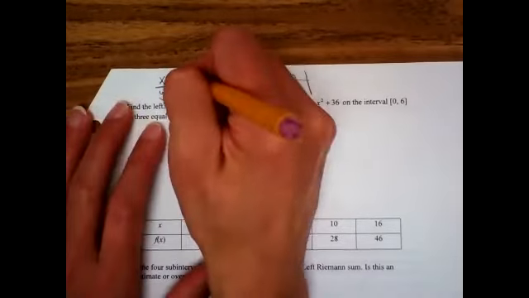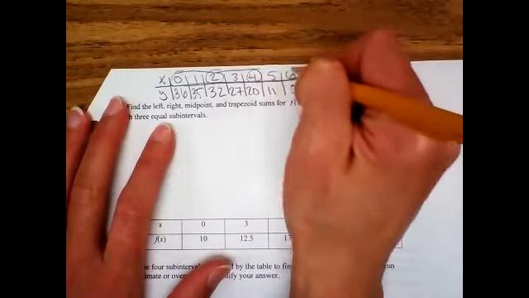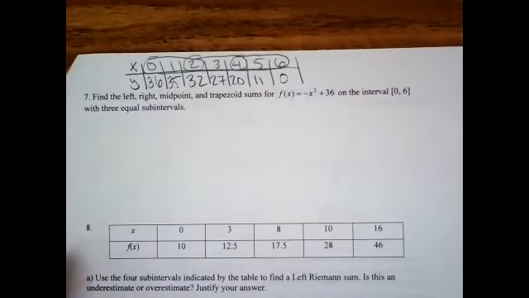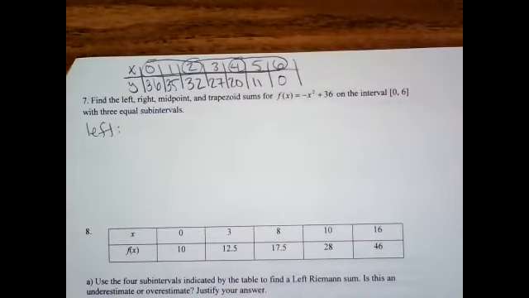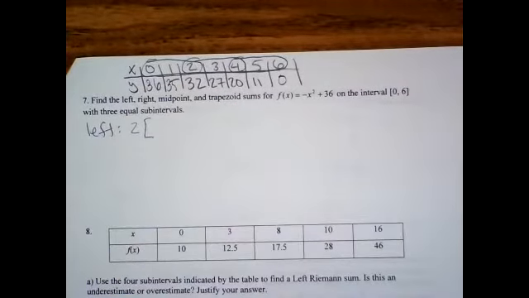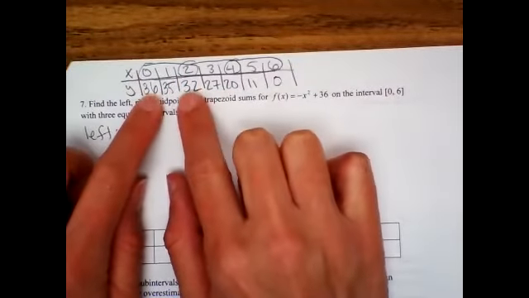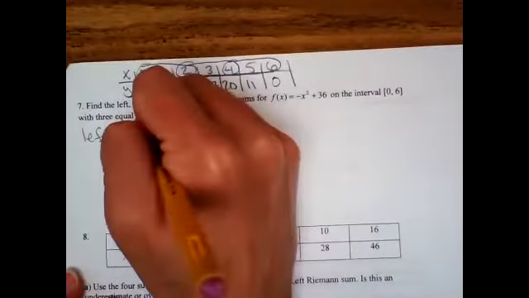What I usually tell people to do is circle the subintervals. It's from 0 to 2, from 2 to 4, and from 4 to 6. Let me zoom in a little bit. So circle the subintervals. First we'll do a left sum. The length of each subinterval is 2, and then you're going to take the value on the left. Look at your interval from 0 to 2. Which is the number on the left? 36, right? That's all you got to do.